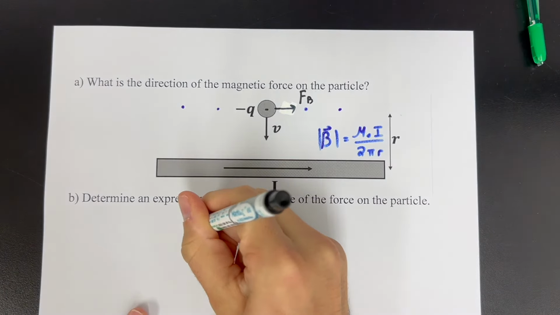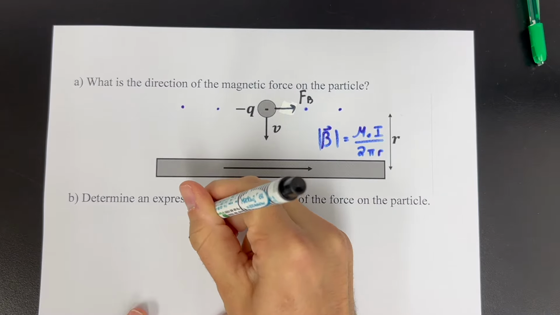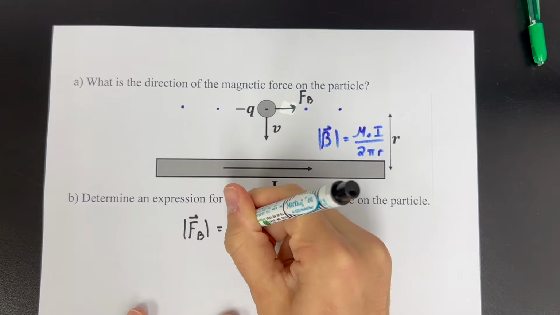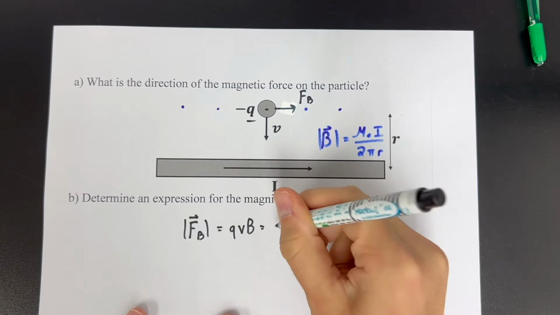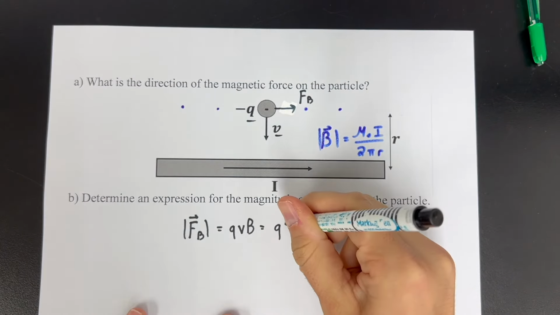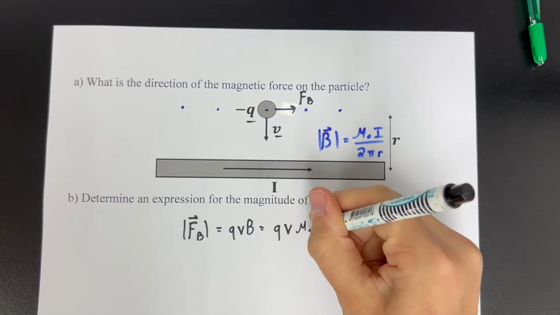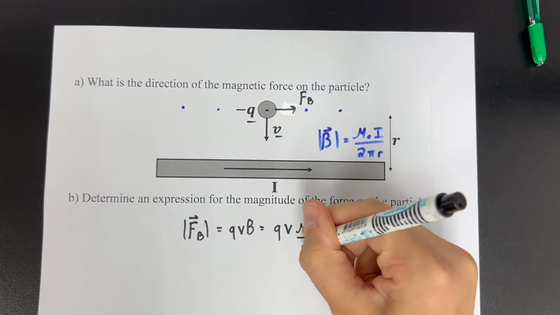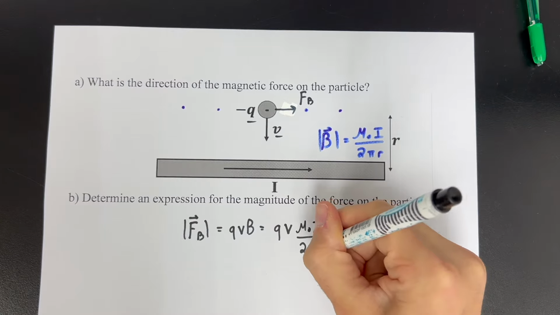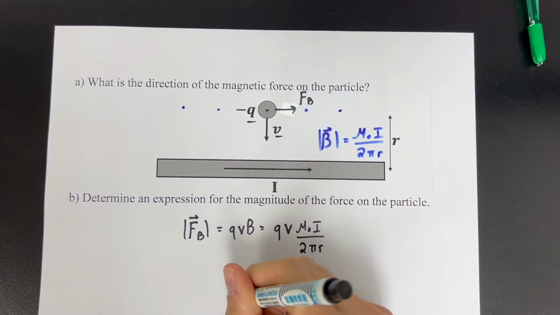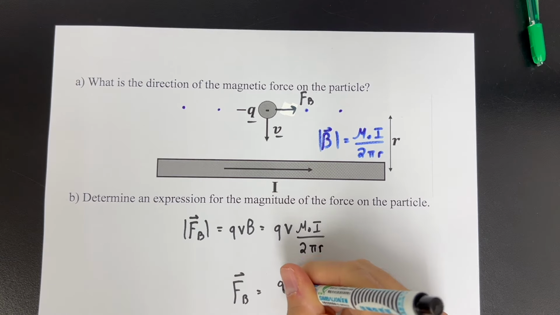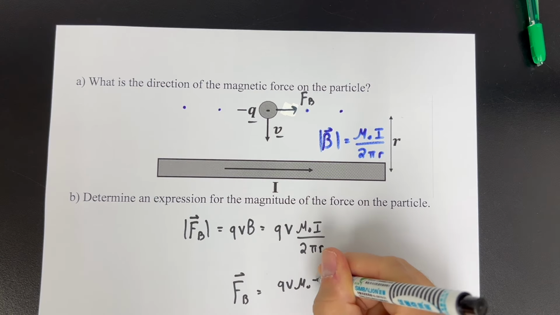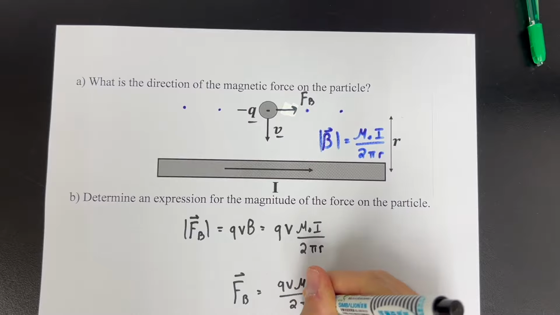The magnetic force magnitude is given by QVB. In this case, Q is given as Q, V is given as V, and the magnitude of the field is mu sub 0 I over 2 pi r. So my answer for the magnetic force magnitude is QV mu sub 0 I over 2 pi r.